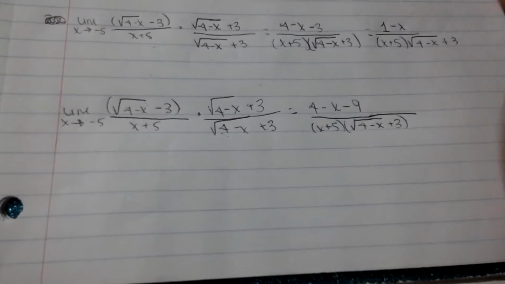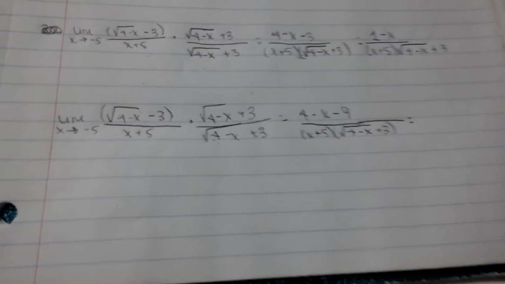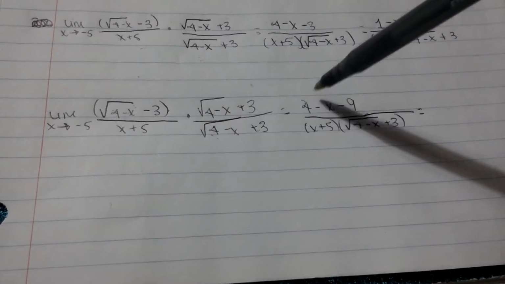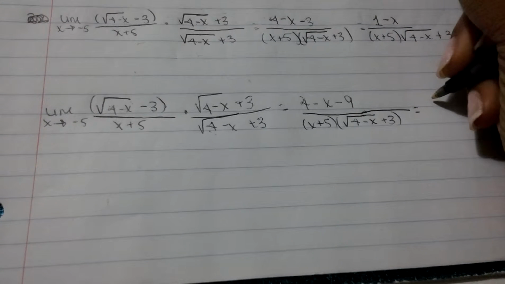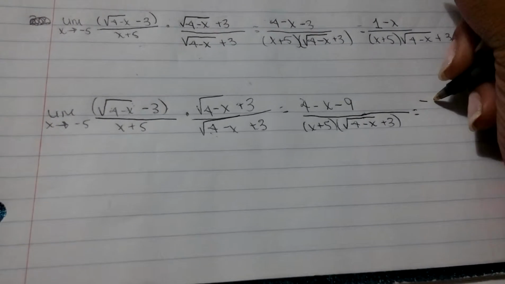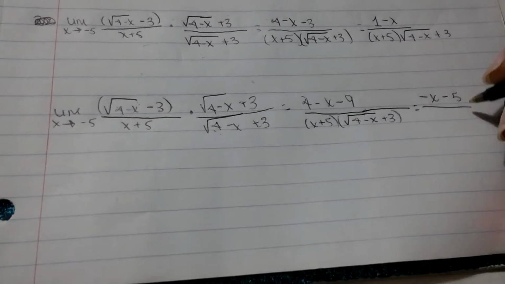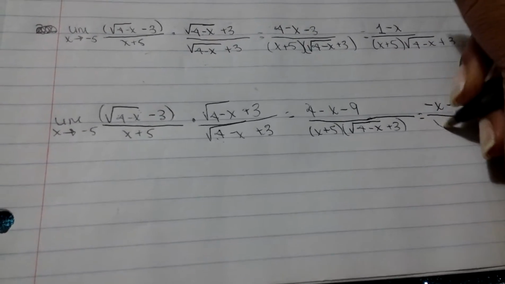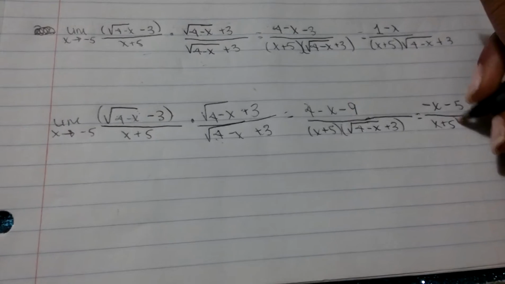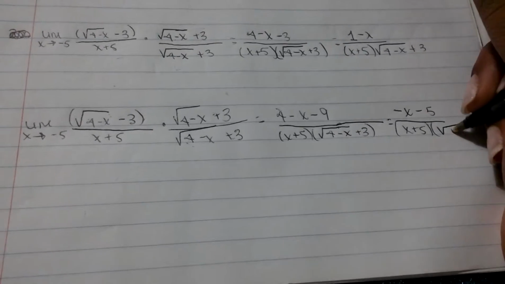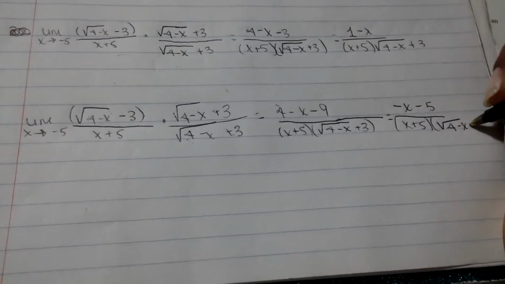So we're going to combine 4 and negative 9, and that'll be negative 5. So it'd be negative x minus 5 all over x plus 5 times the square root of 4 minus x plus 3.